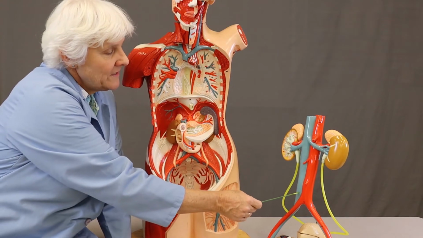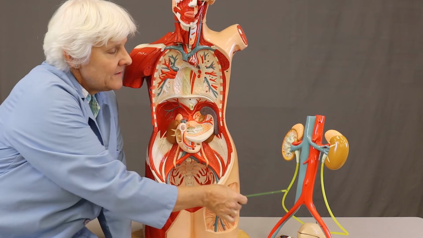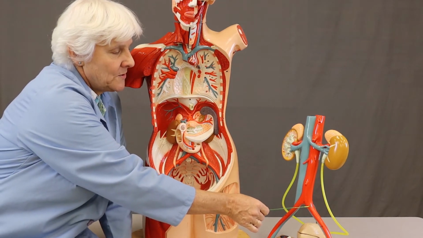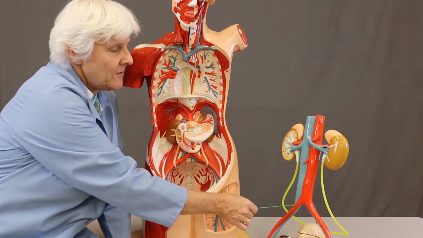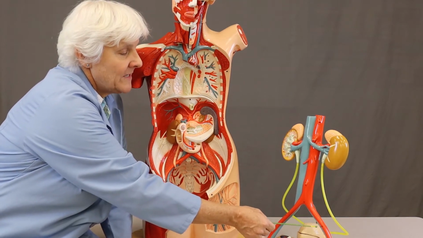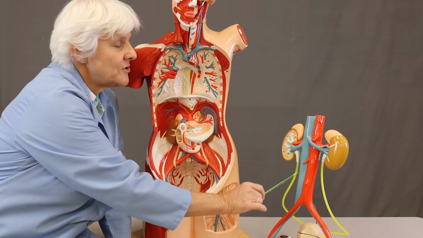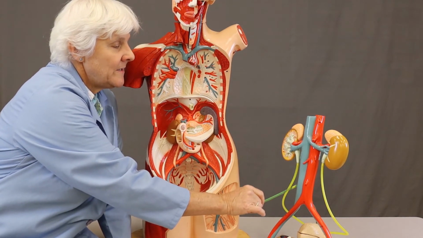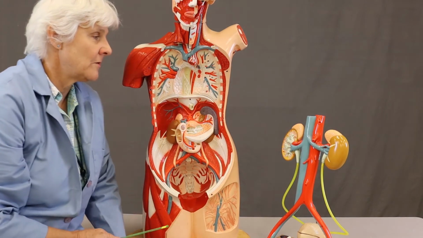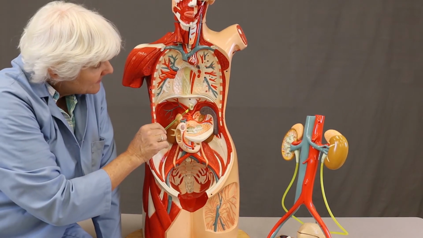Now notice when we get down to the pelvic region, the aorta is going to bifurcate into two different arteries, and notice that the veins coming through the pelvic cavity are going to converge and empty their blood into the inferior vena cava. So let's go ahead and do the arterial system first.